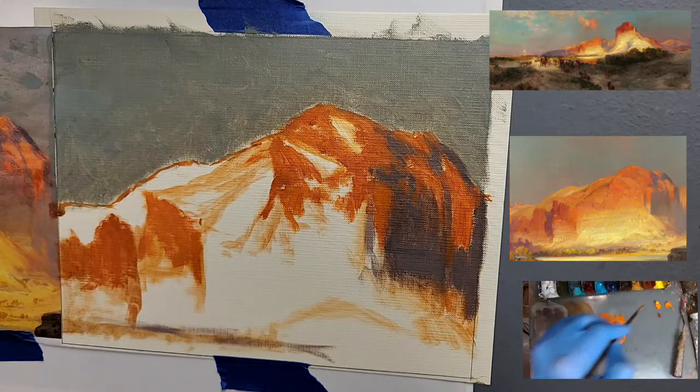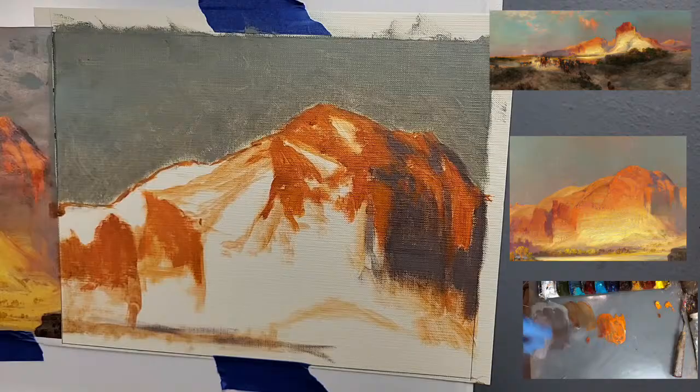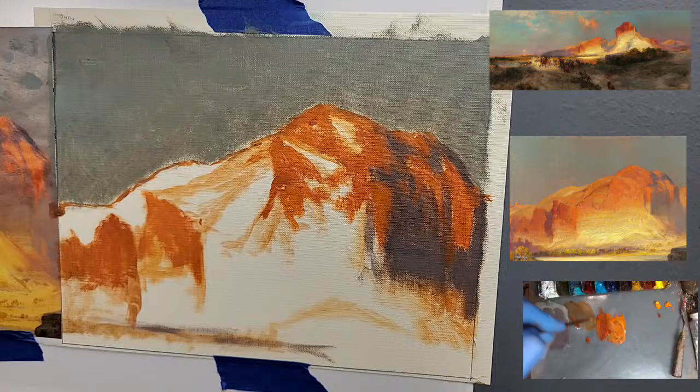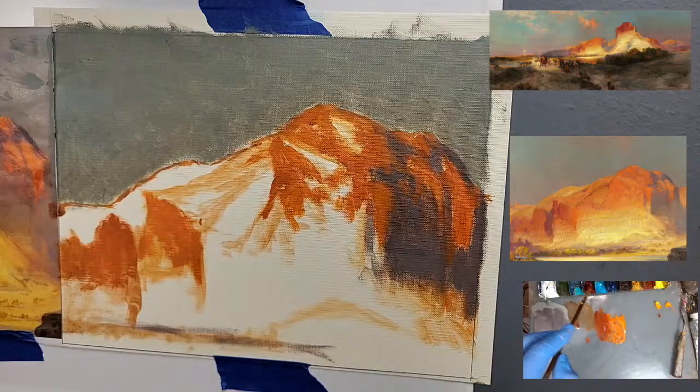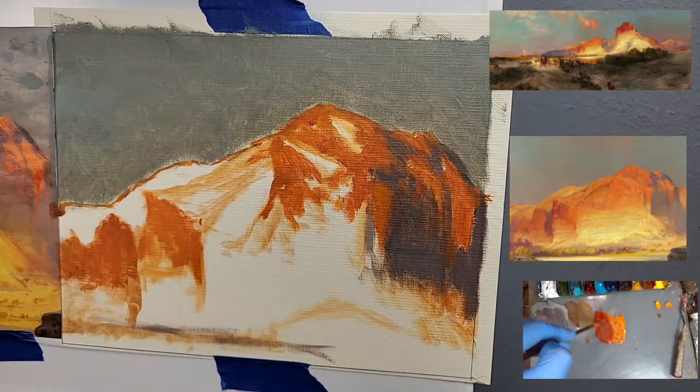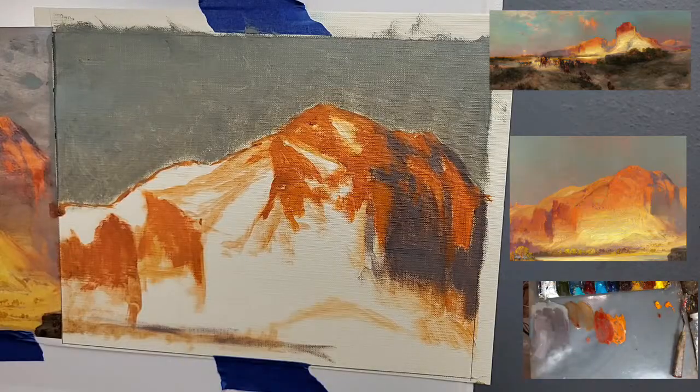Then let's do this and a little bit here. And I use the paper to judge not only my colors, but values.